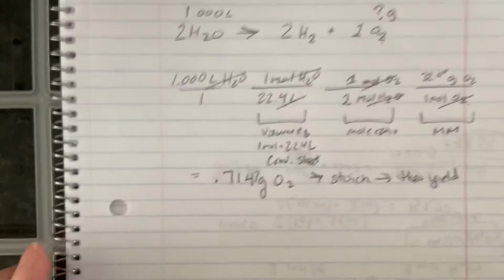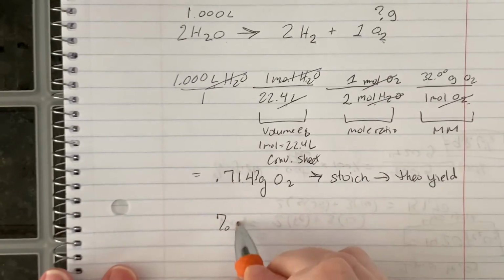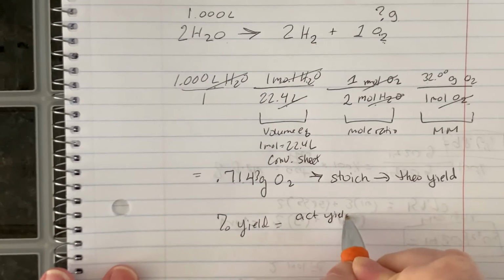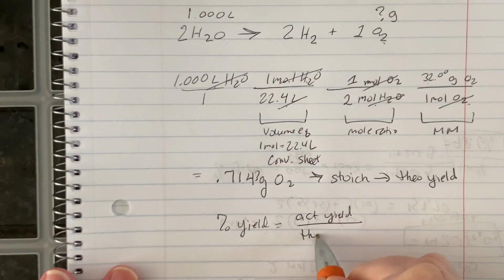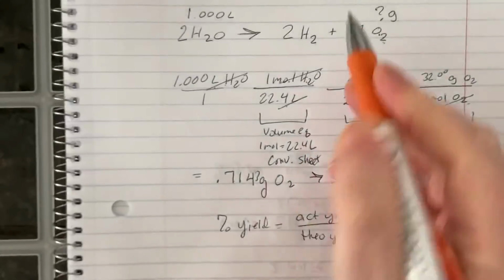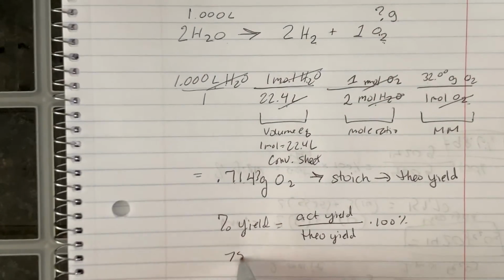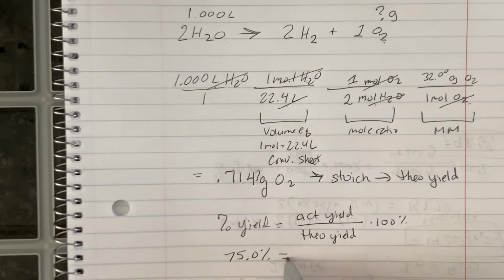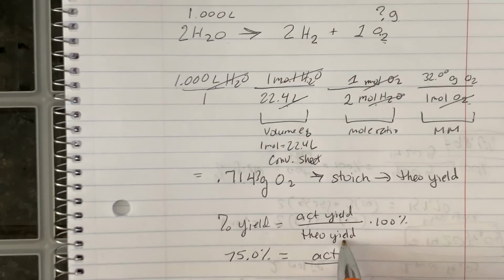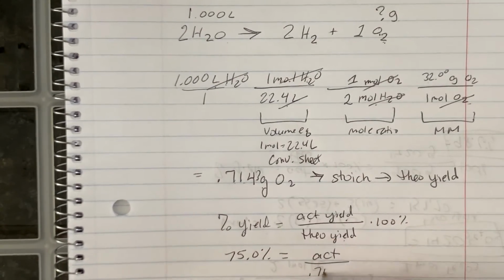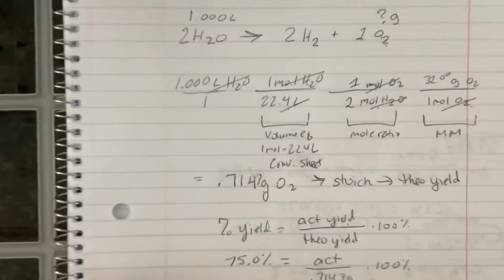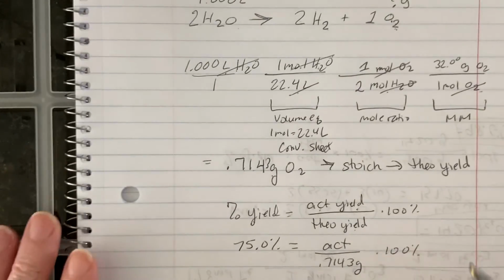So I need to go back and write down my equation. Okay, my percent yield is equal to actual yield over theoretical yield. It's always less in the lab than what it is in theory, so we always have losses, times 100%. Okay, our percent yield is 75%, so we're going to substitute that in there. 75.0% is equal to actual yield. We don't know that. We're solving for that. Theoretical yield is what the stoich gave us, 0.7143 grams, times 100%.